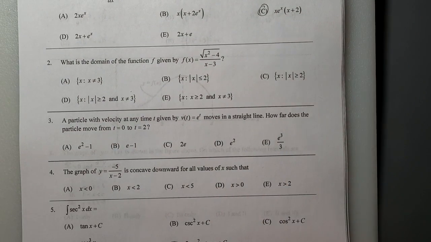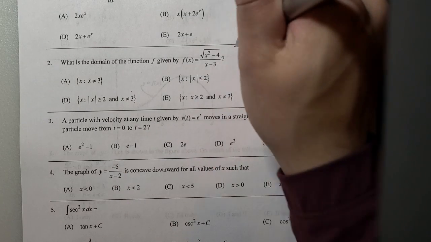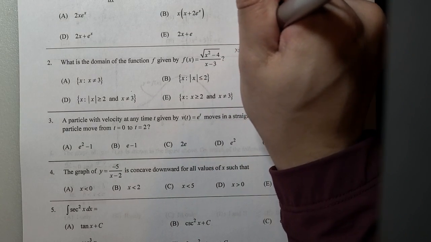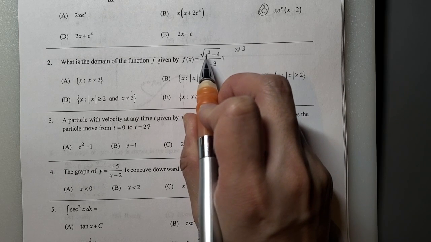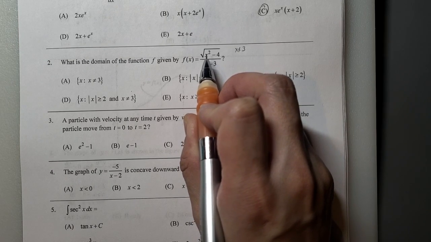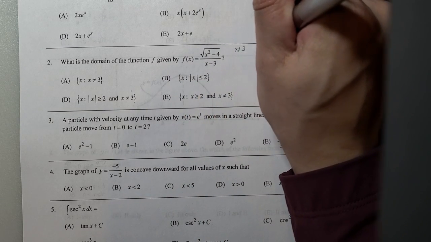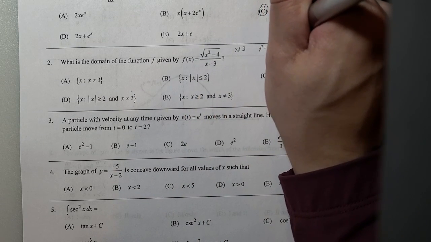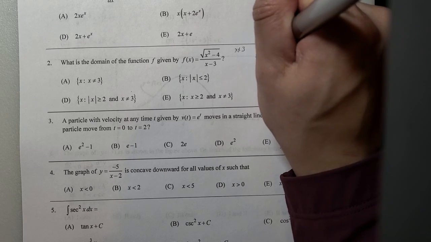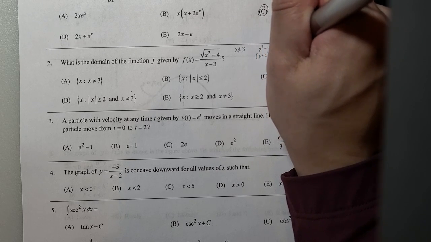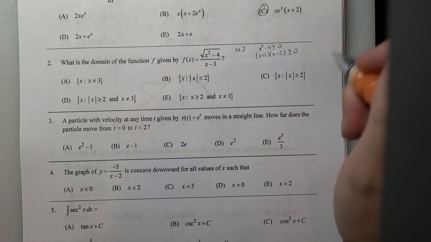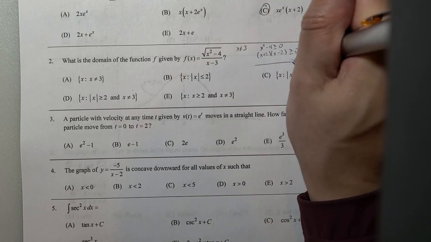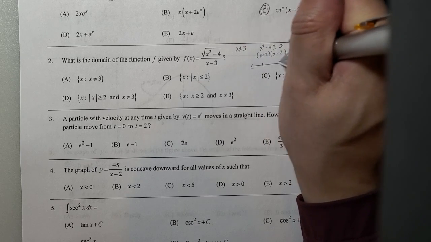All right, next, the domain of this function. First of all, x cannot equal 3. We also know that what's under the square root has to be greater than or equal to 0, so (x plus 2)(x minus 2) has to be greater than or equal to 0. We'll do our usual test.